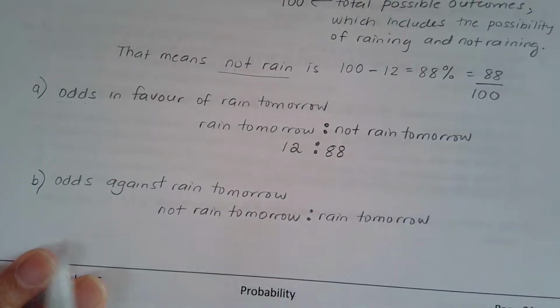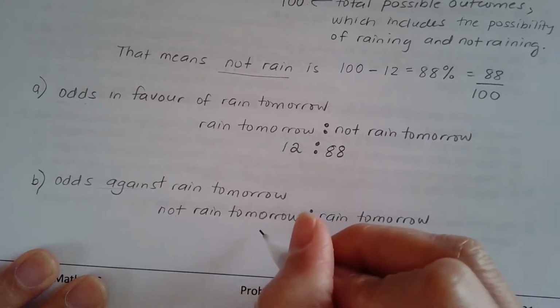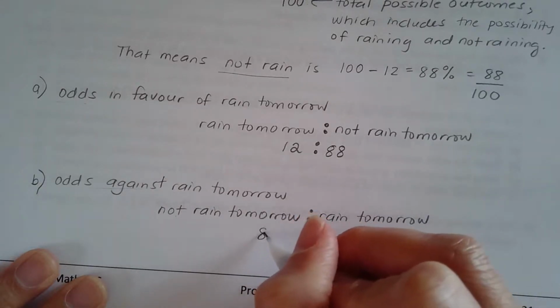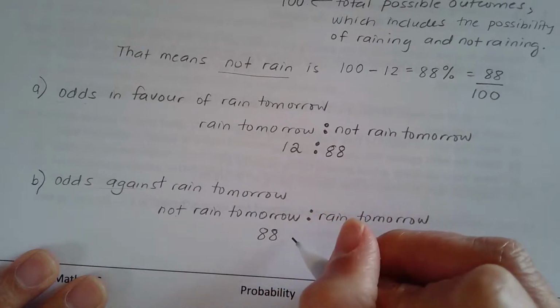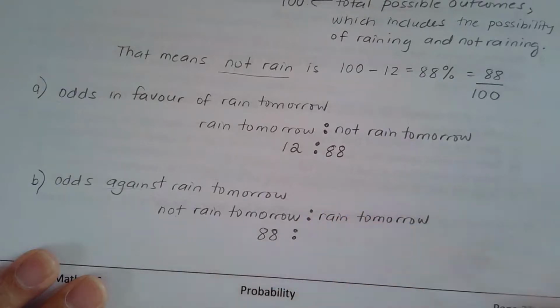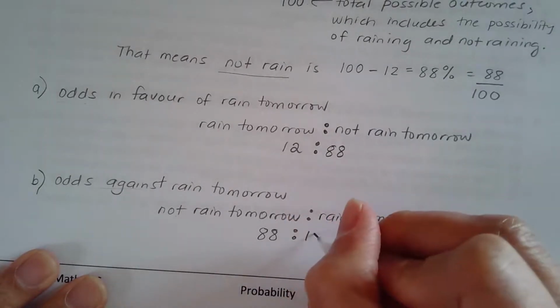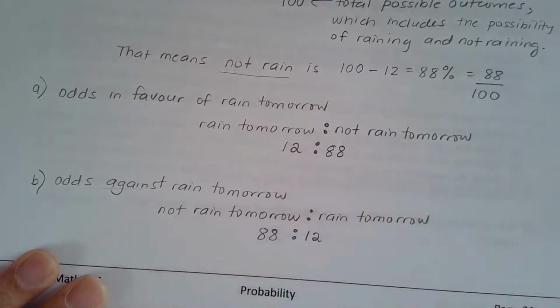So how many ways can it not rain? What percentage? 88. And then is to rain would be 12%. So you can just go 88 is to 12. Okay, there you have it.